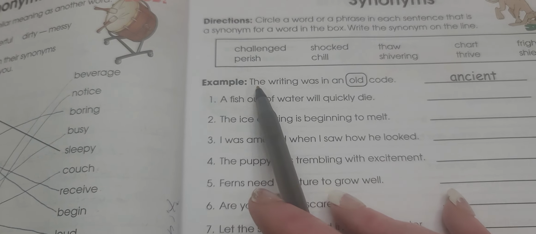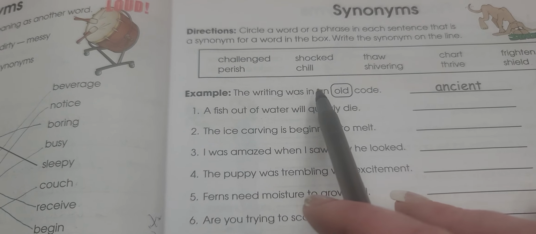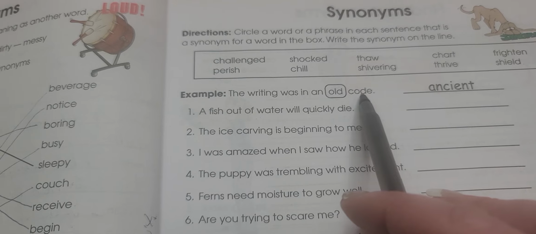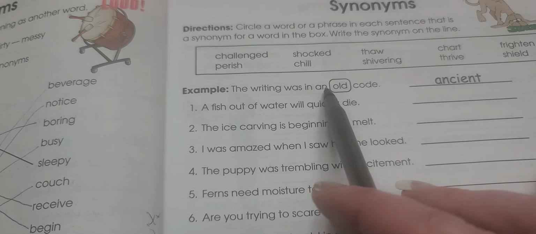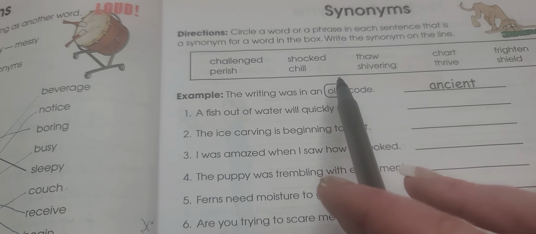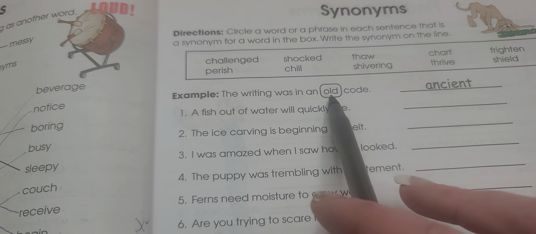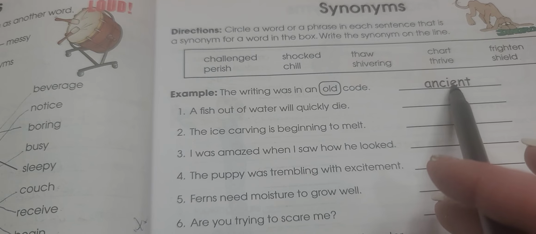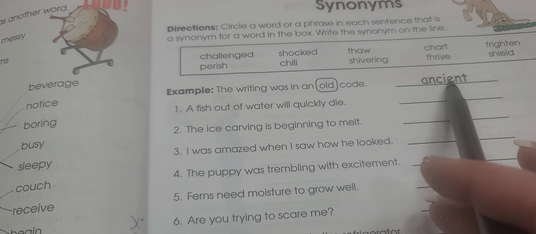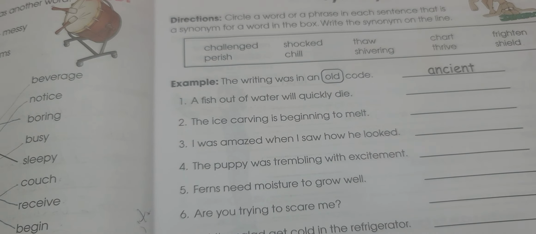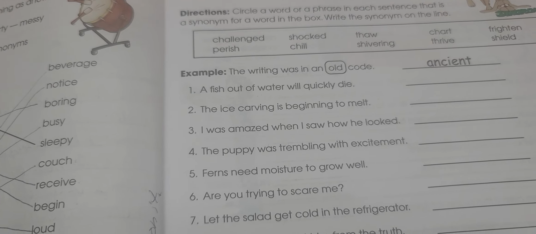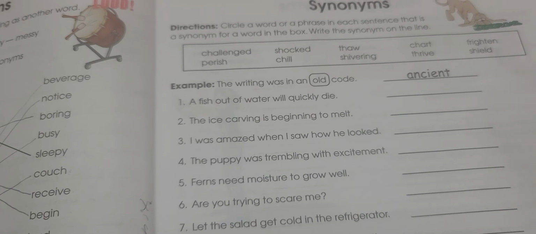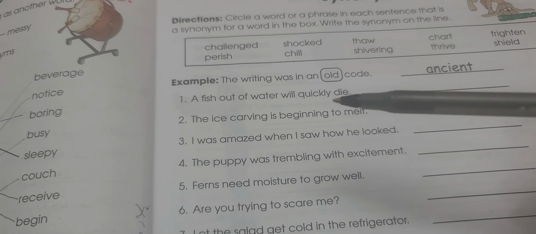Example: the writing was in an old code. And so they've circled old, and so we want to find the synonym for old, which they have put as ancient. And ancient is not in our word box, so we don't have to cross it out. So let's look at our first sentence and see what options we have.